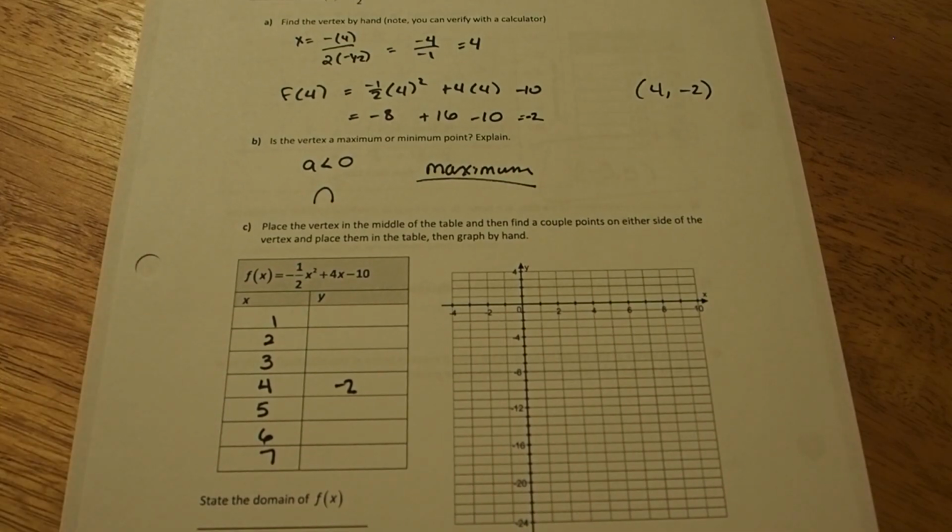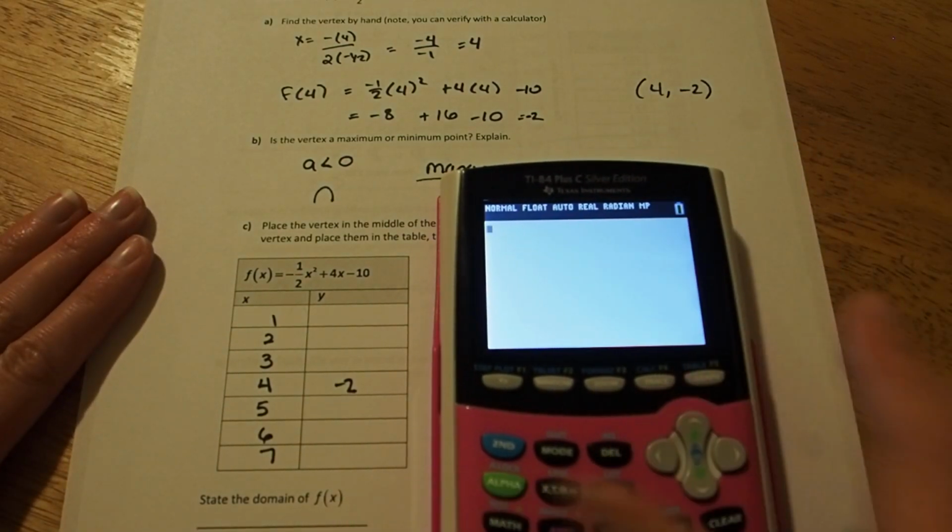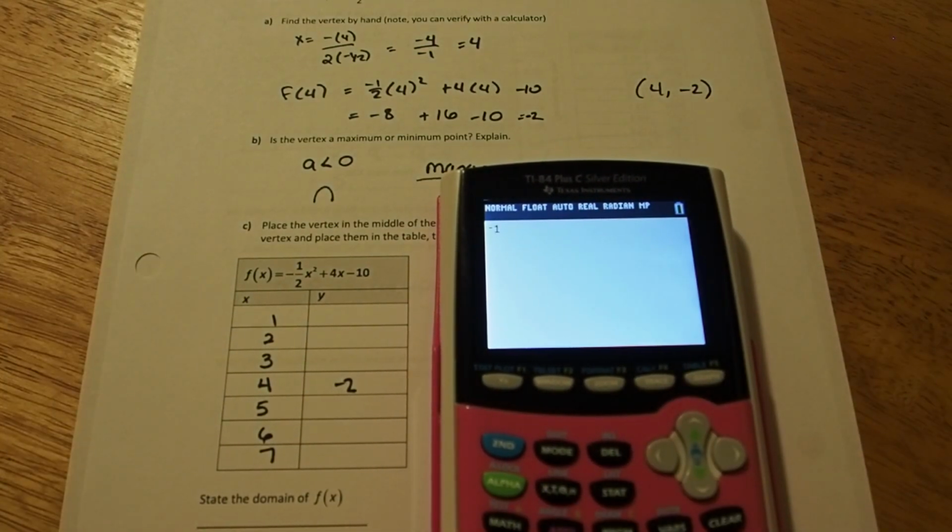Okay, so calculator, I'm just going to plug these into the equation. So it's negative 1/2 times the x value 1 squared plus 4 times the x value 1, and then minus 10. So when I plug in 1, I get negative, hold on, I think that looks good. So if I plug in 1, I get negative 6.5.